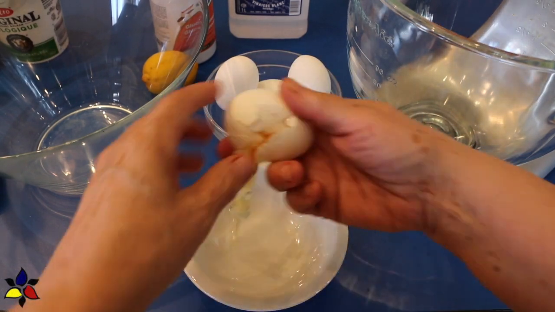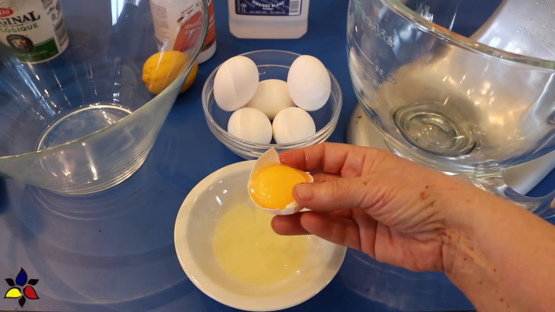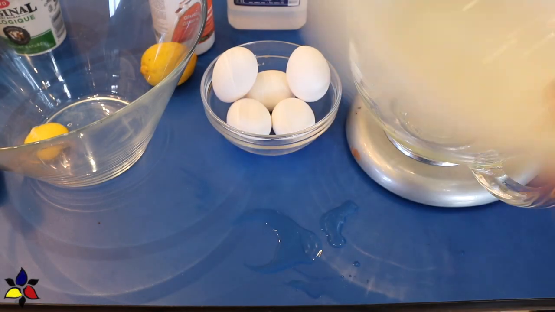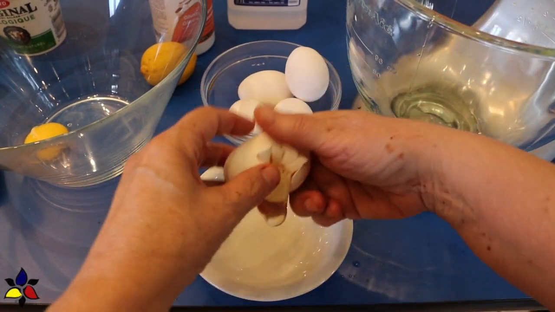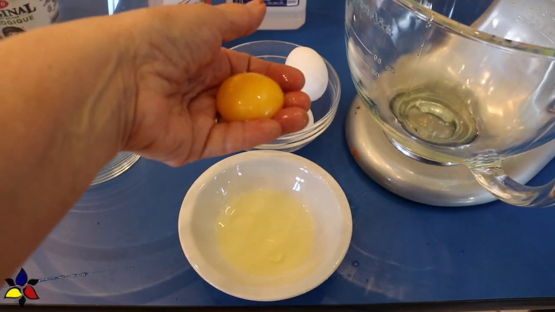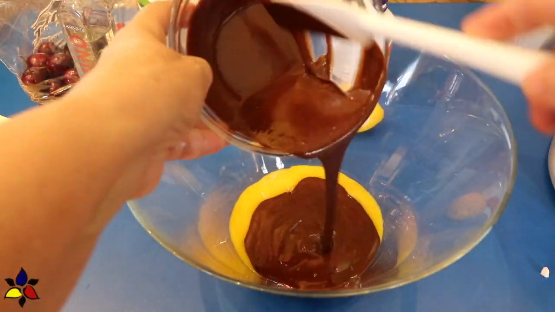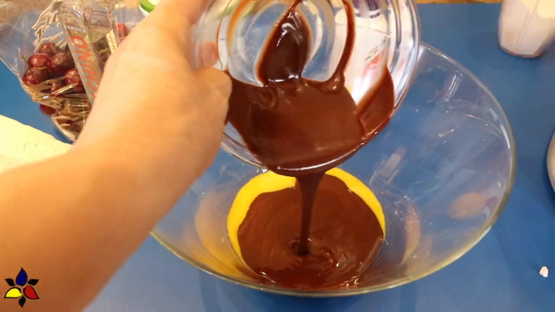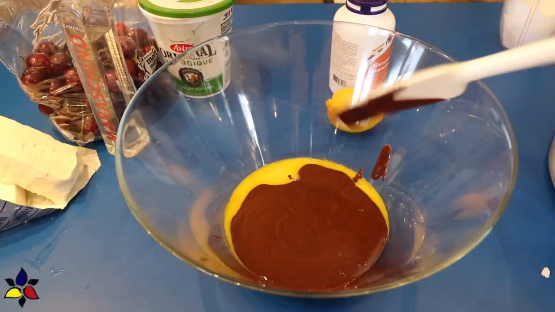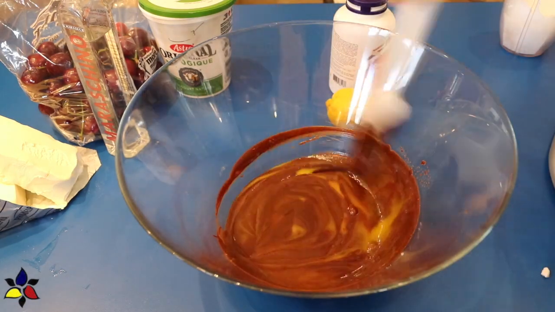For the next step, you're going to need 2 separate bowls in order to separate the eggs. Place the yolks into one mixing bowl and the whites into another mixing bowl. I'm going to put them directly into my stand mixer bowl. Now get the bowl with the chocolate truffle liquid. Pour the room temperature chocolate truffle liquid into the egg yolks. Whisk everything together to combine well and set this aside.